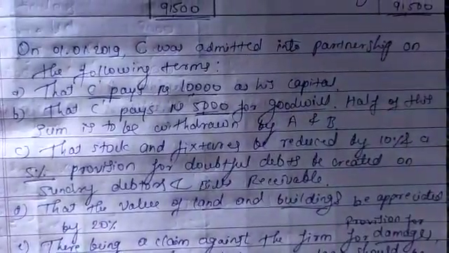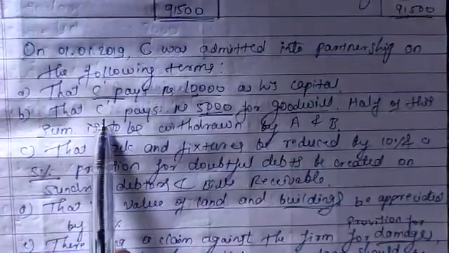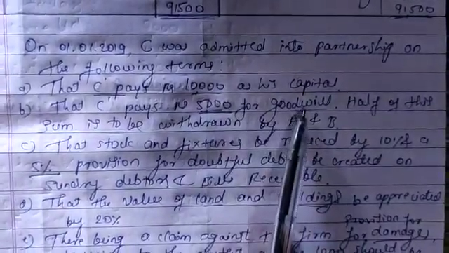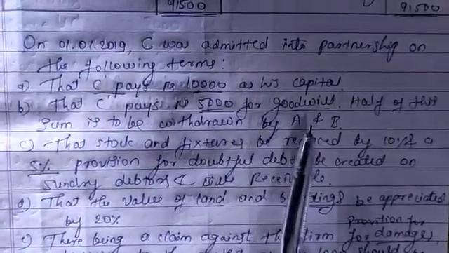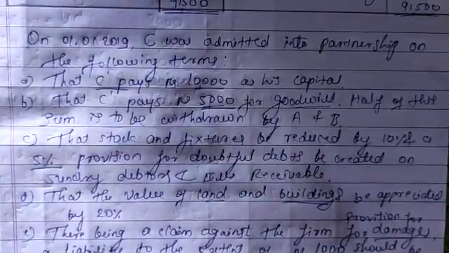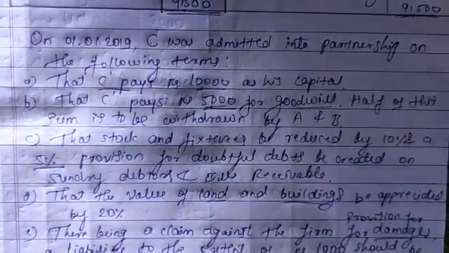Once again I'll dictate the goodwill treatment. C pays rupees 5,000 for goodwill, and half of the goodwill of 5,000 is withdrawn by A and B. They withdraw half only, not the full amount. Only half of the 5,000 is withdrawn by A and B here.